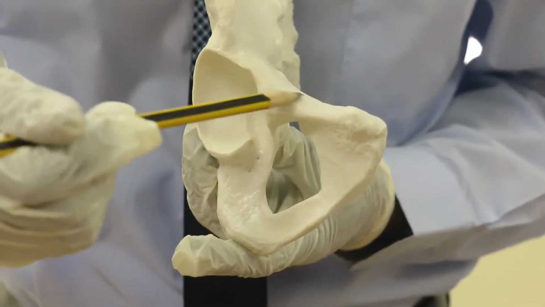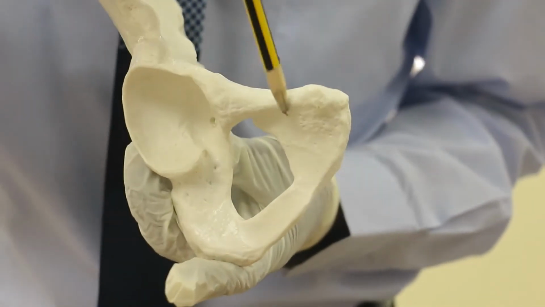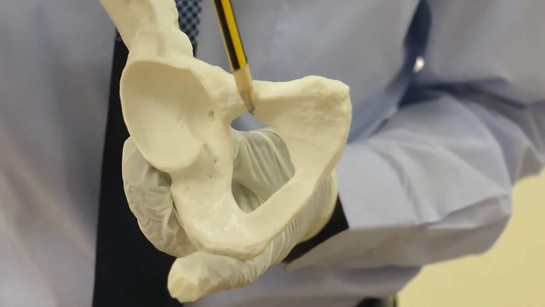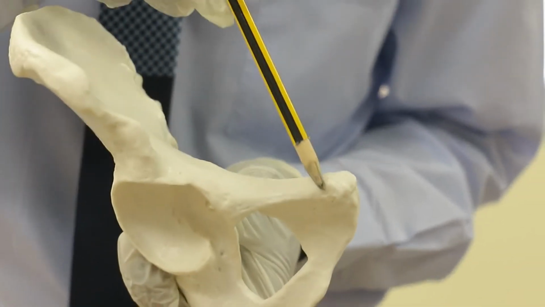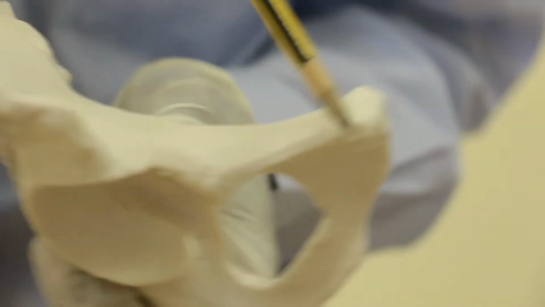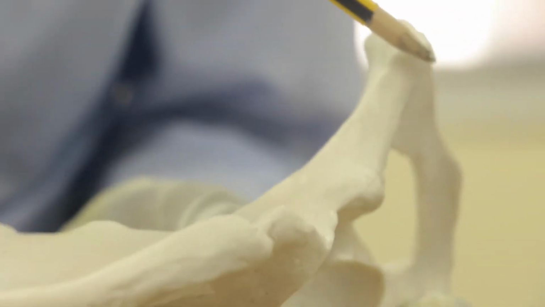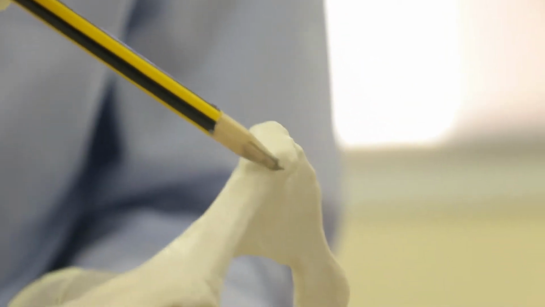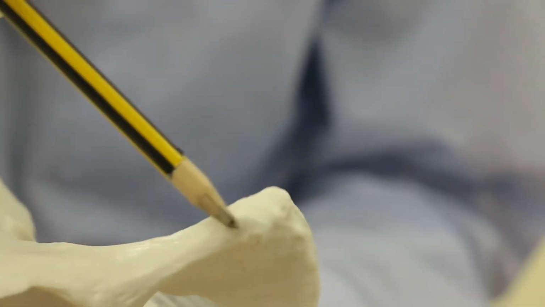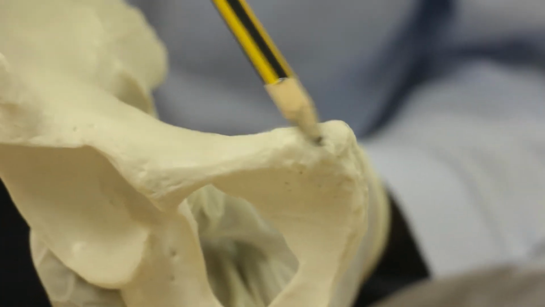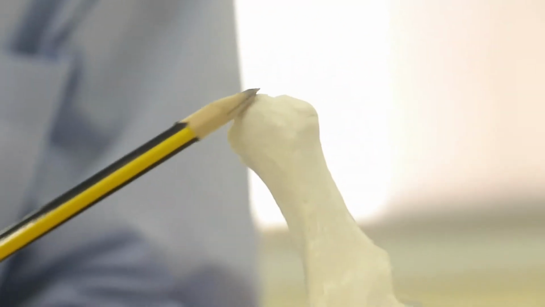This is the superior ramus of the pubic bone. This part of the pubic bone is called the pubic tubercle, and this part is called the pubic crest.